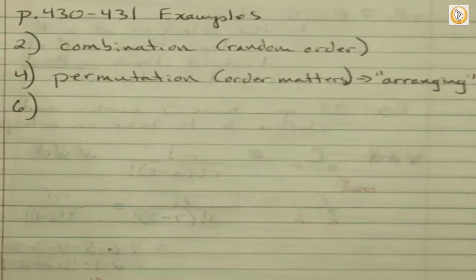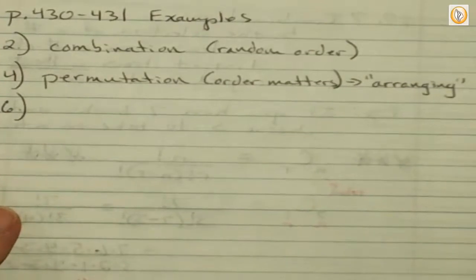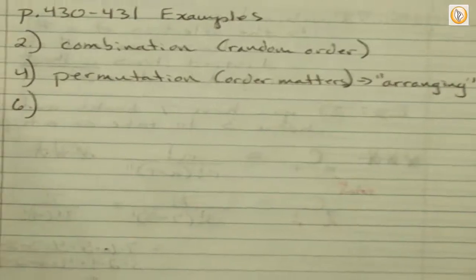Let's look at 6 after you are done writing this down. Number 6 says picking a sequence of digits for a license plate number. Raise your hand.